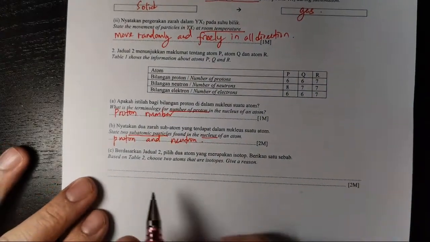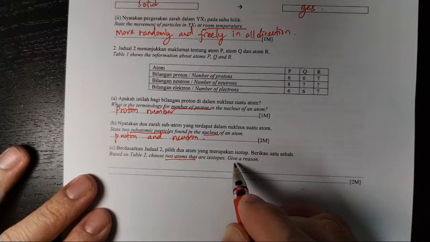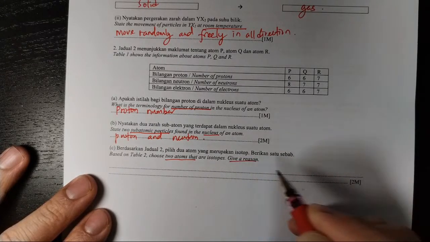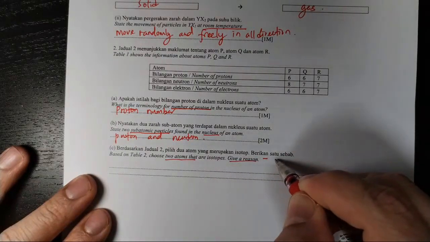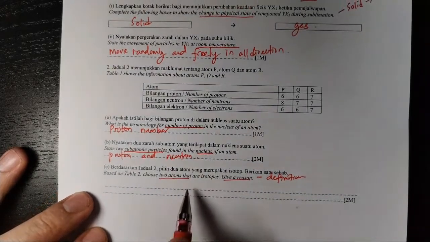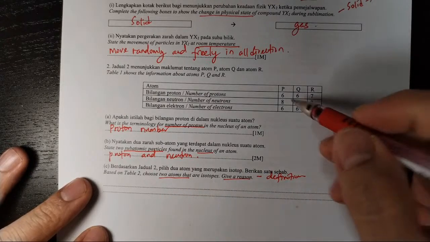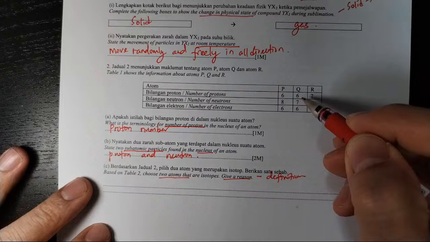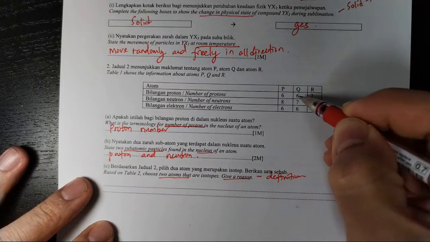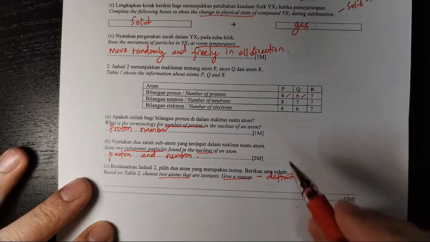Now, based on the table, choose two atoms that are isotopes, and give a reason. The reason refers to the definition. For isotopes, we have to choose atoms with the same protons. So P and Q have the same protons but different neutrons.